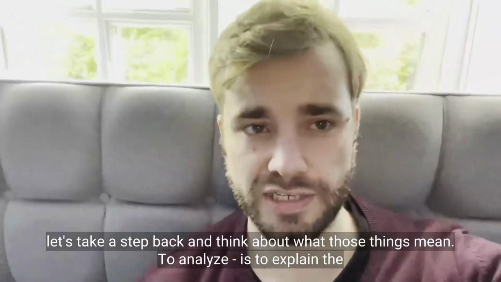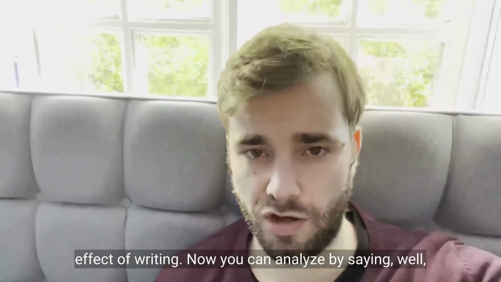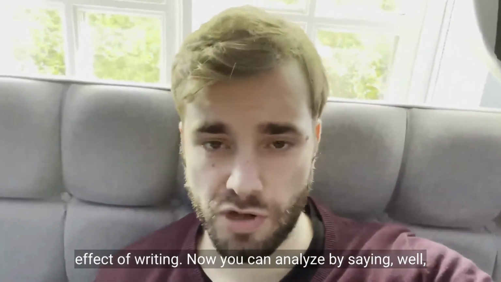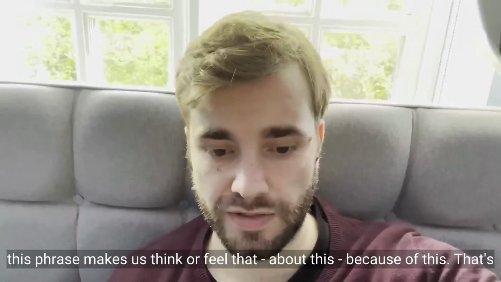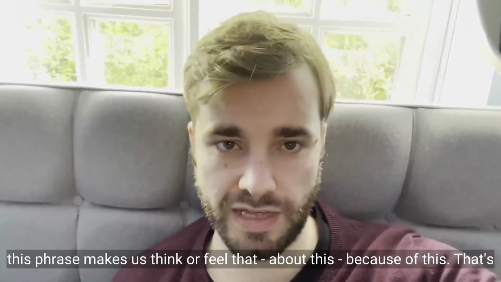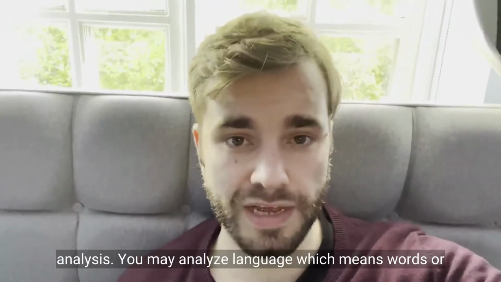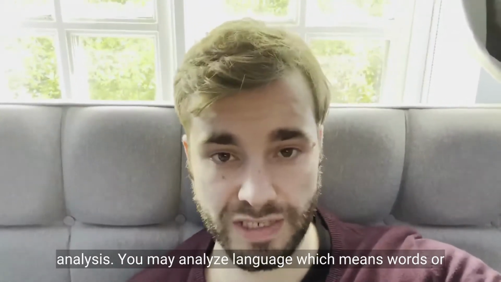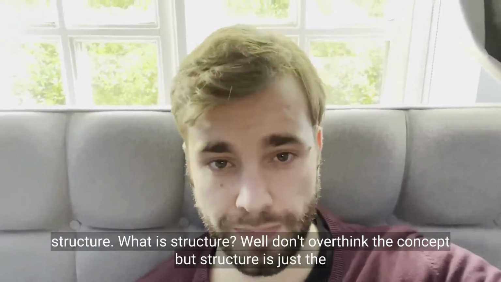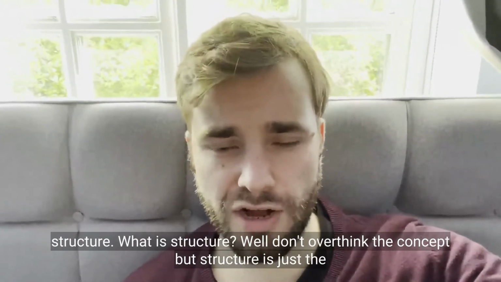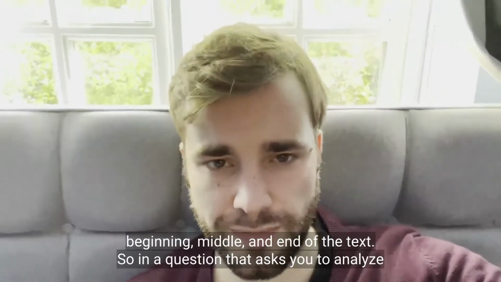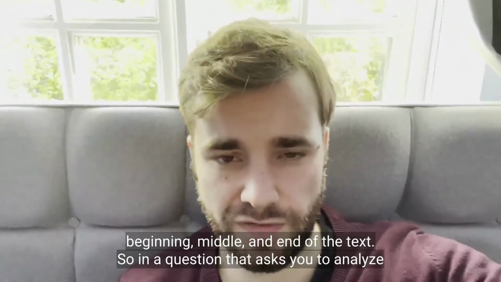To analyze is to explain the effect of writing. Now, you can analyze by saying, well, this phrase makes us think or feel that about this because of this. That's analysis. You may analyze language, which means words, or structure. What is structure? Well, don't overthink the concept, but structure is just the beginning, middle, and end of the text.